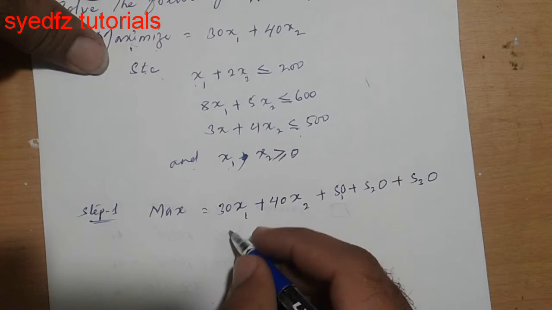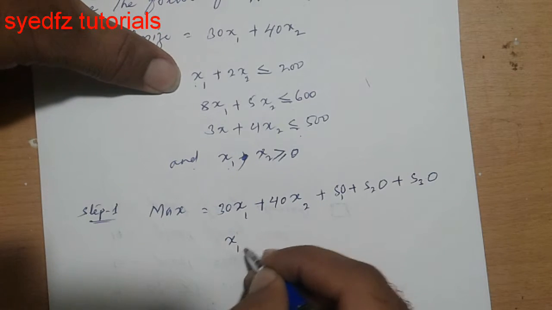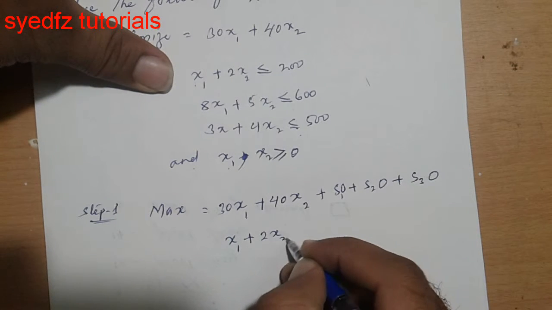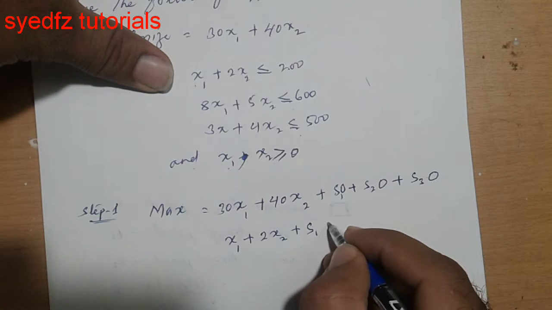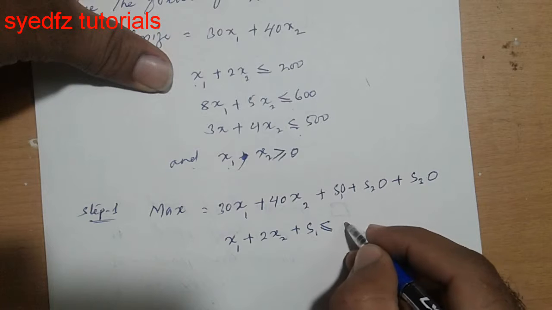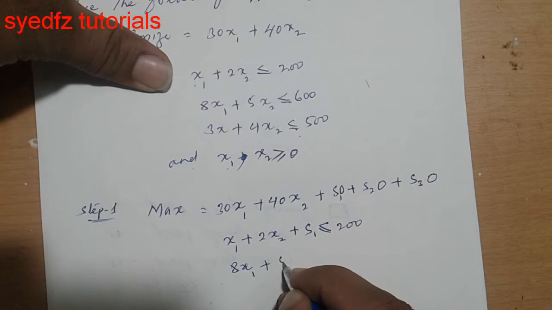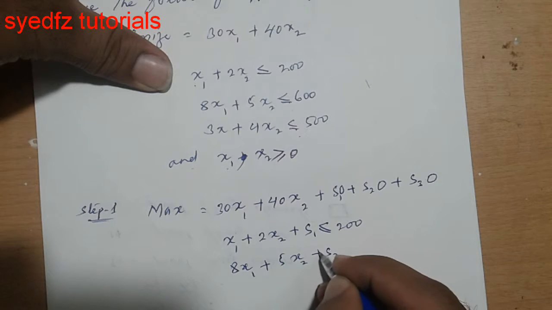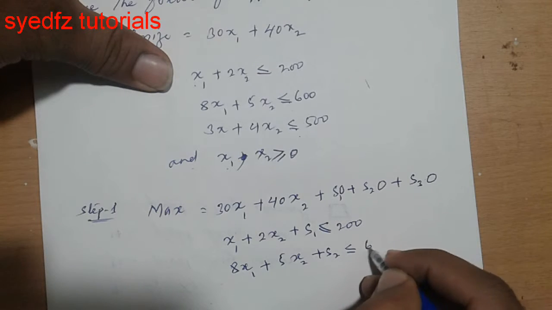Okay, with that, what you have to do is write x1 plus 2x2 plus s1, it should be added here, less than or equal to 200. Now 8x1 plus 5x2 plus s2 less than or equal to 600.